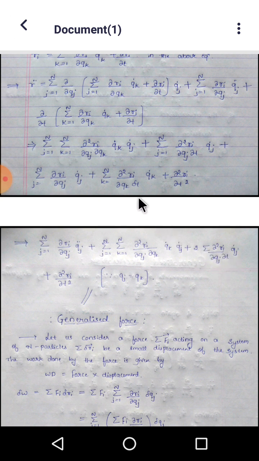Next, first write, see here, summation j equals 1 to n of ∂ri/∂qj times q̈j, it is q double dot j. Summation j equals 1 to n of ∂ri/∂qj q̇j, this term, plus summation j equals 1 to n, summation k equals 1 to n, this term.